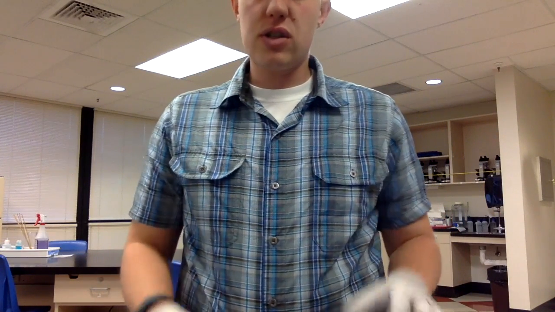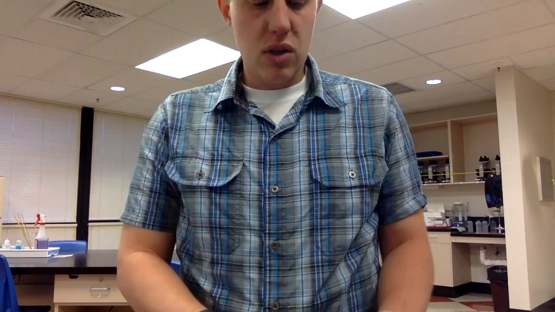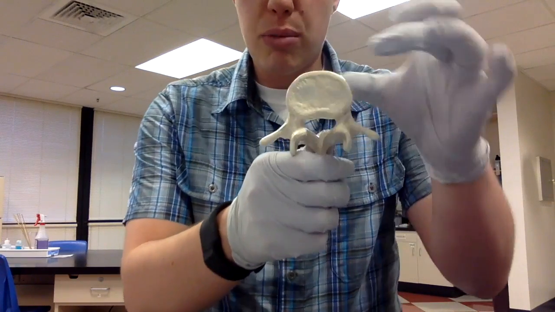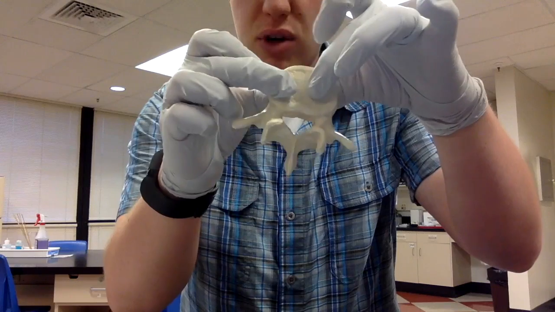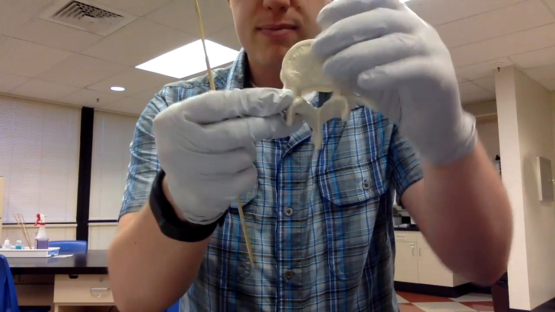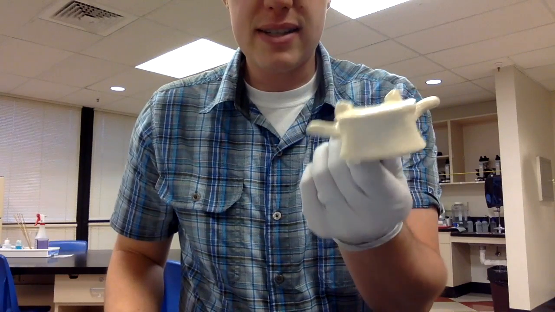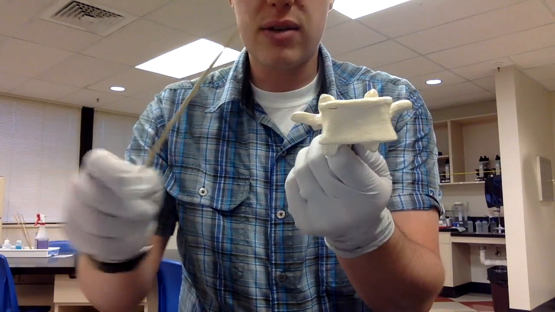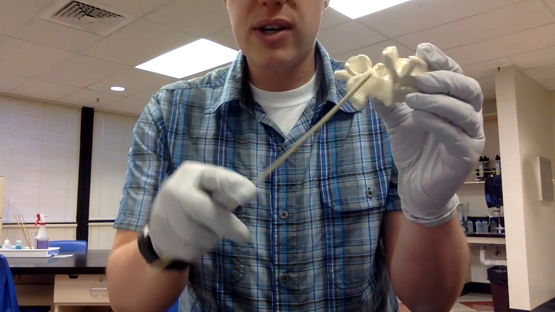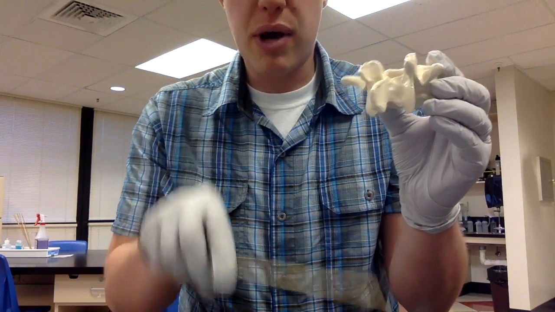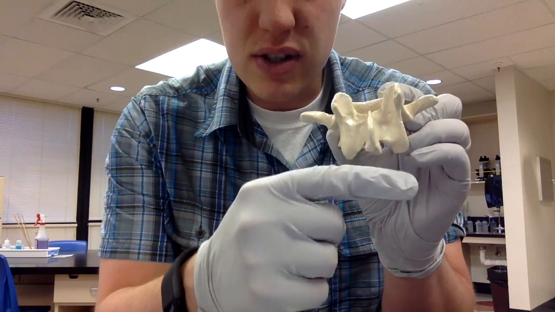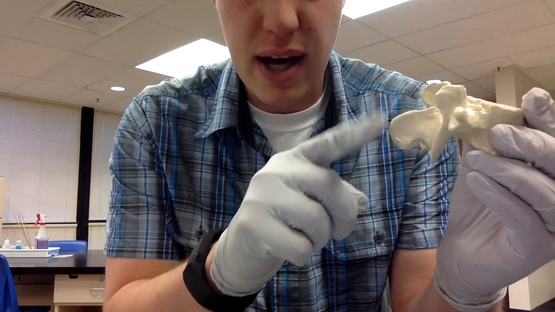So there are features that are common between the 3 of them. Each of the 3 of them has what's called a body. So this is the body of the vertebrae. I'm going to point at it for you. Body of the vertebrae, and that faces anterior. Always facing posterior and facing downward is the spinous process. So this is the spinous process, which is facing downward.